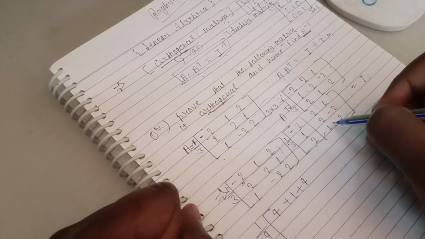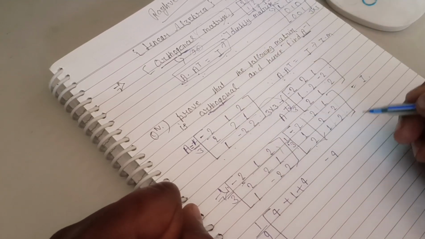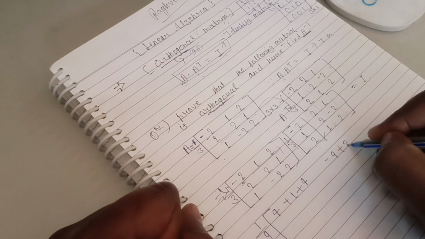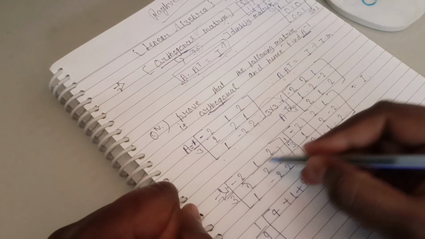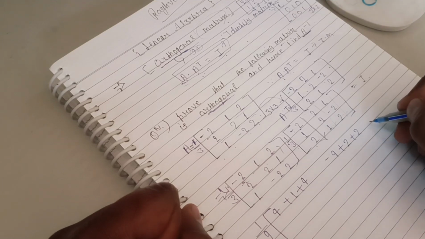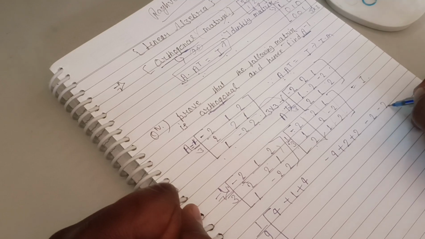Then the second one, -4, this and 2 and 2. Then this will multiply with this, -2, plus 4.